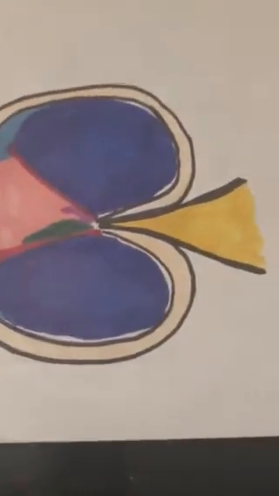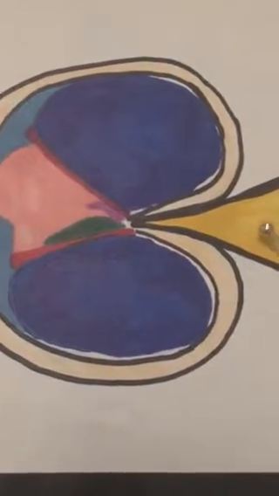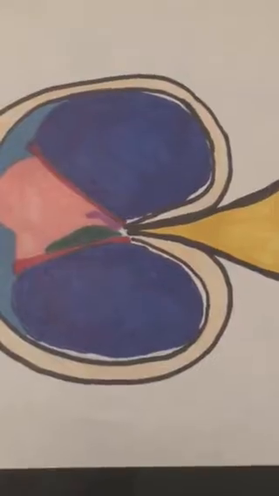The vestibulocochlear nerve is formed by two different parts, the vestibular part and the cochlear part, and they're going to leave via the internal acoustic meatus, which is this part here of the temporal bone. You can see it on the posterior aspect of the apex of the petrous portion.